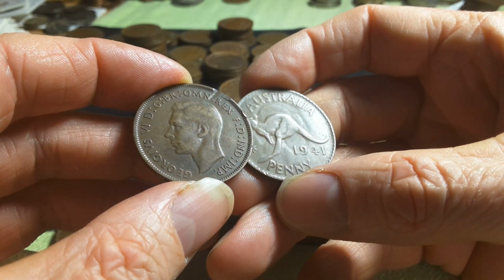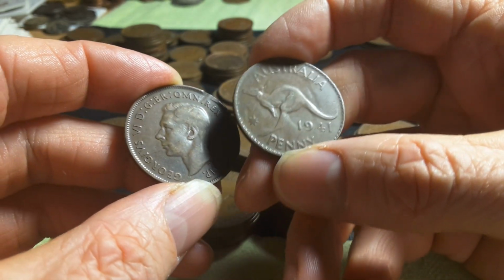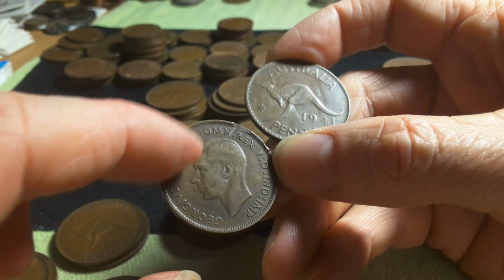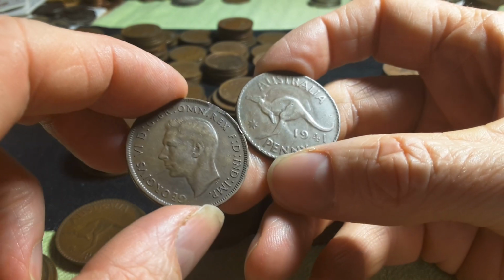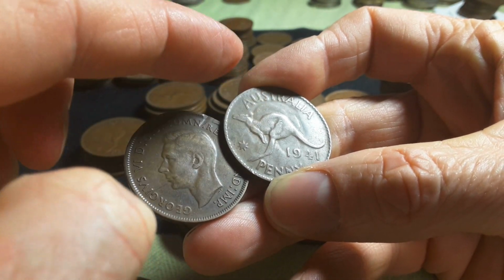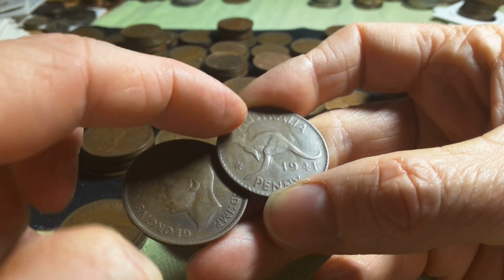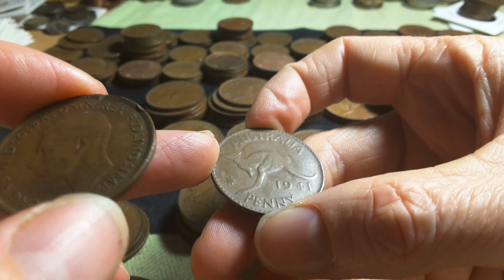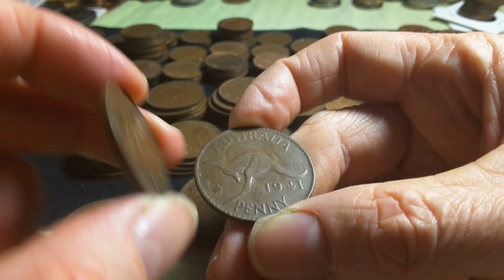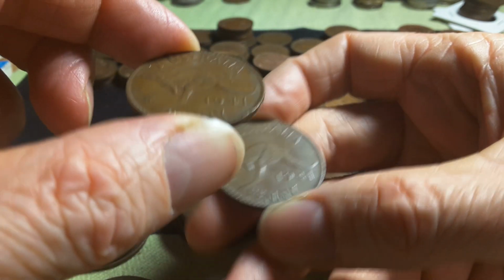Basically how this happens is that the image from this die is transferred via the coin onto the other die. This die would be the one sitting in the anvil, and this die would be the hammer.